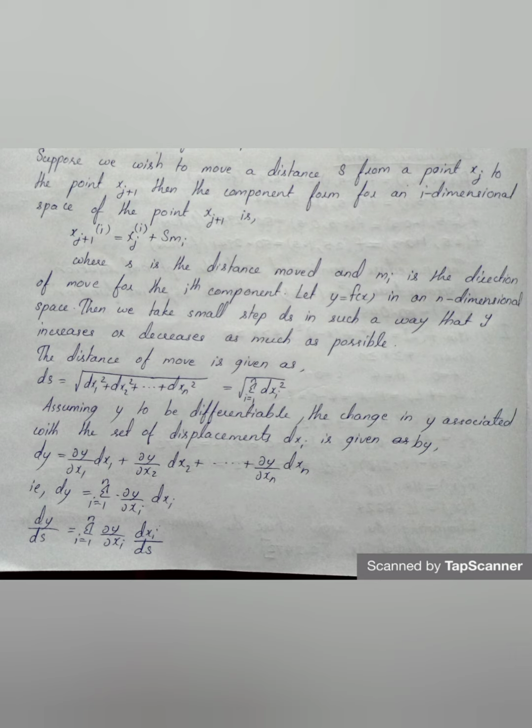Then the change in y associated with the set of displacements dxi is given as dy equal to dou y by dou x1 dx1 plus dou y by dou x2 dx2 plus etc plus dou y by dou xn dxn, that is equal to sigma i equal to 1 to n dou y by dou xi dxi. Then dy by ds equal to sigma i equal to 1 to n dou y by dou xi dxi by ds.